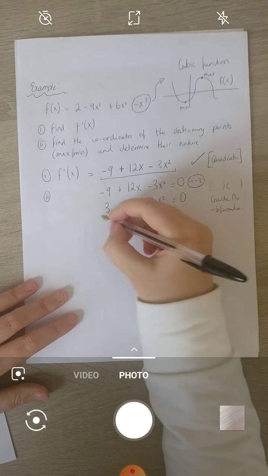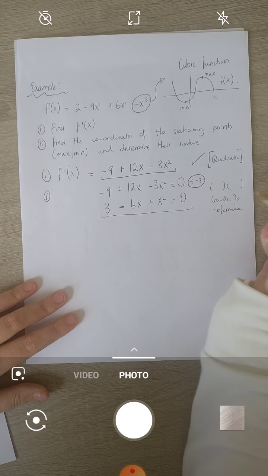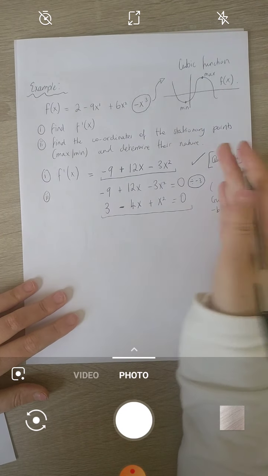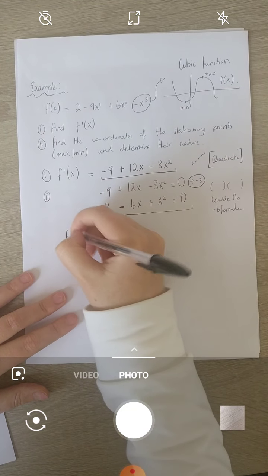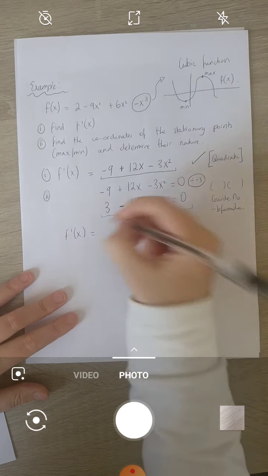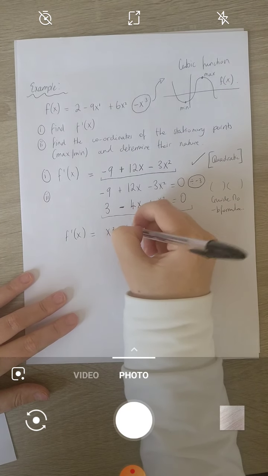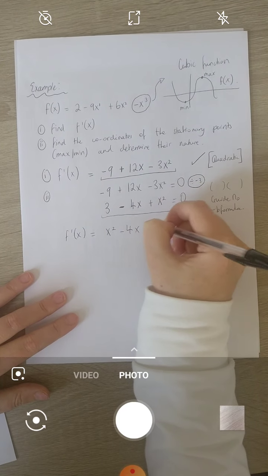Now again, I know we're being fussy here, but I don't like the look of that because it's not written from left to right in the correct order. So we now have f prime of x is equal to x squared minus 4x plus 3 equals 0. And we need to solve this now to find our two x values for the max and min point.